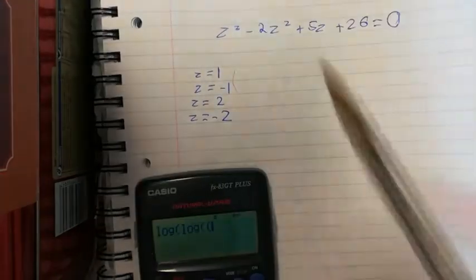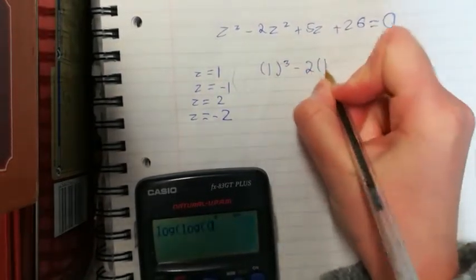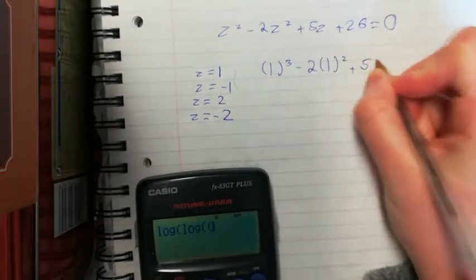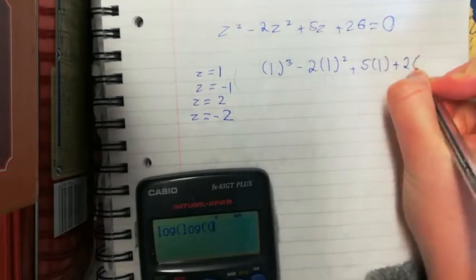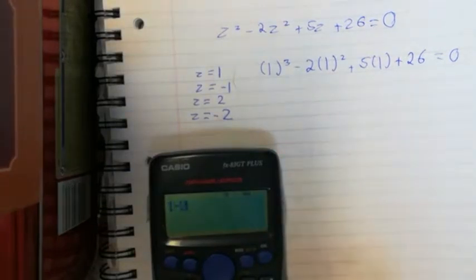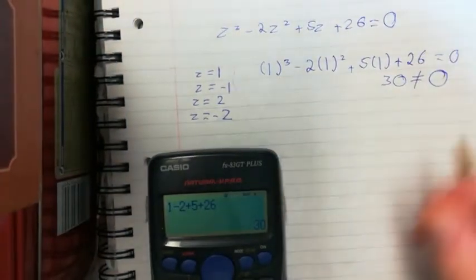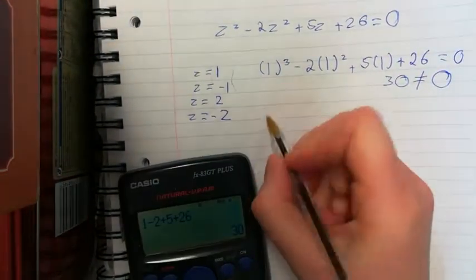So I'm going to sub in z equals 1, which will be 1 cubed minus 2 times 1 squared plus 5 times 1 plus 26 equals 0. I'm just going to plug that into my calculator and see what I get out. And I get a value of 30, which is not equal to 0. So 1 is not a root. So I'm going to try minus 1.